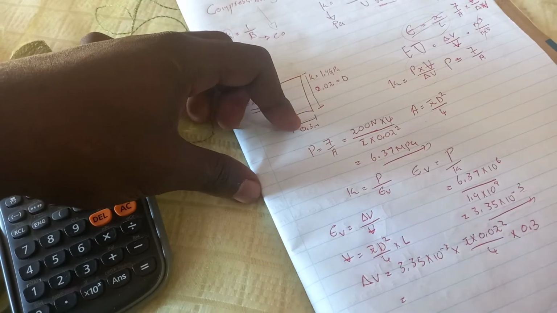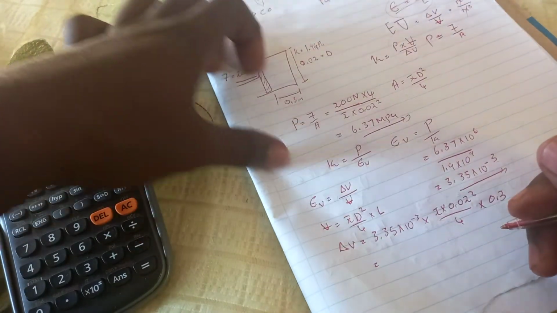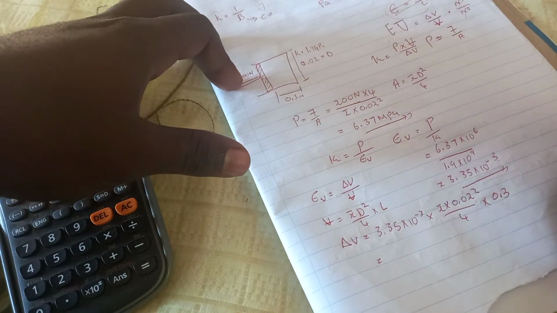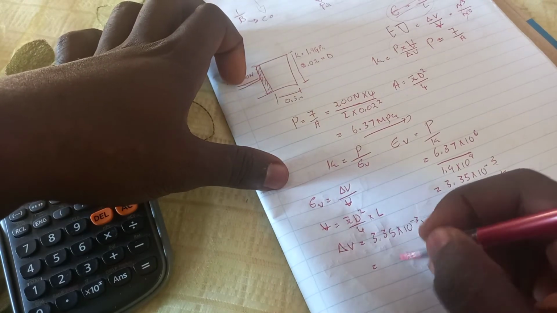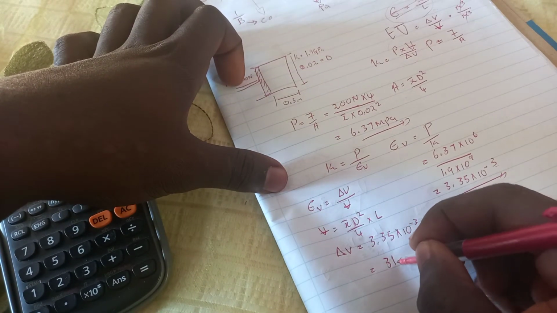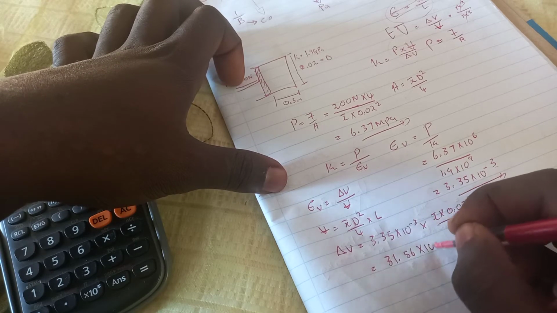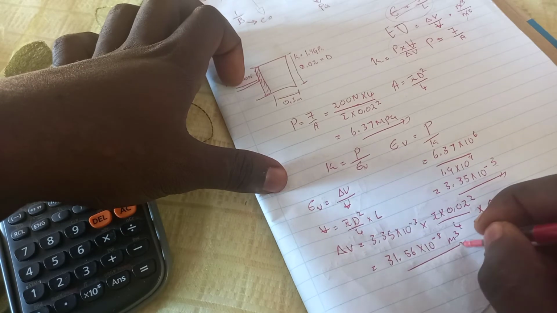So the change in volume is going to be 31.56 times 10 to the power negative 8 cubic meters.